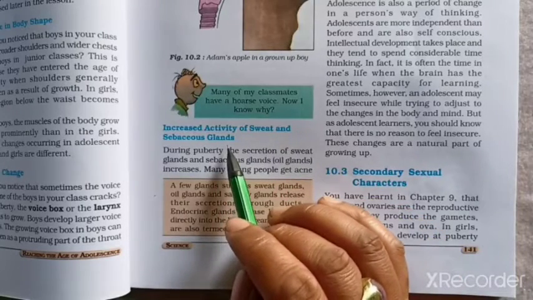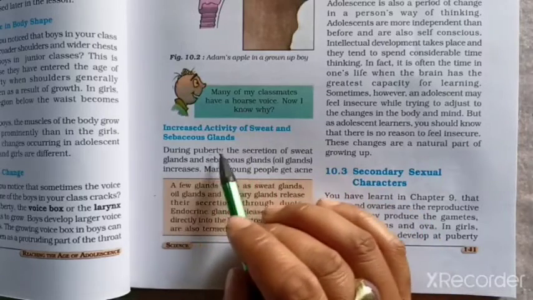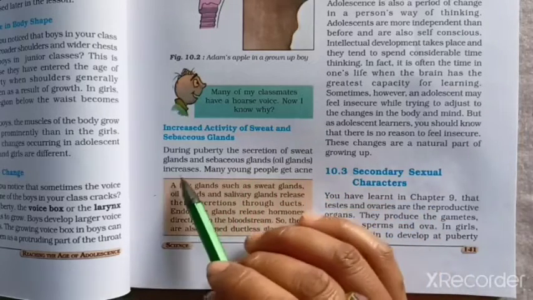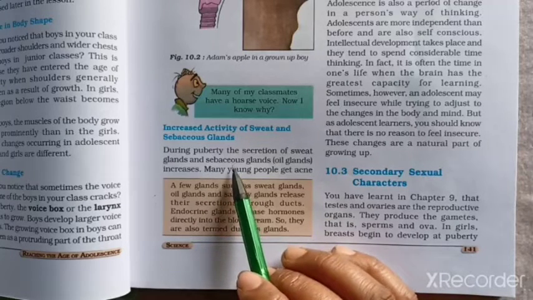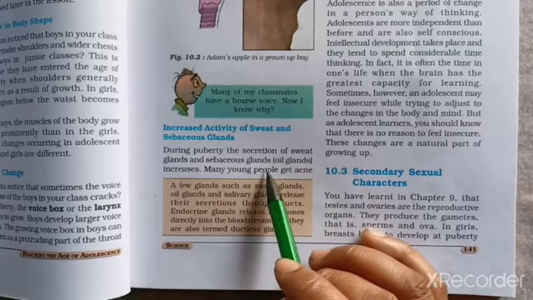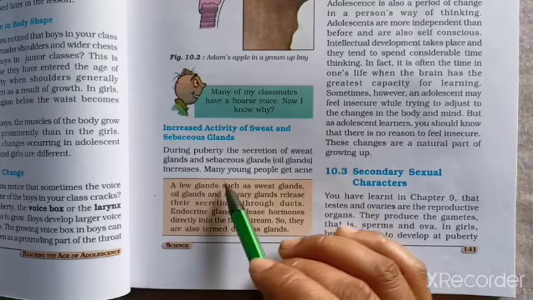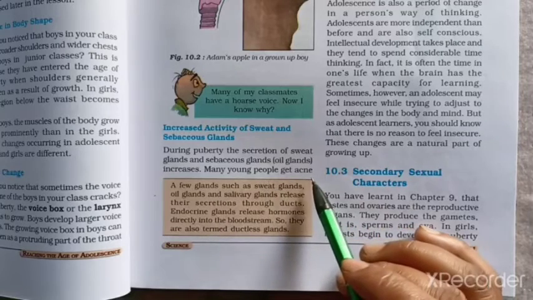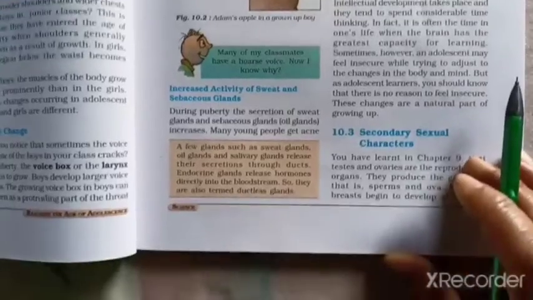During the adolescence period, the activity of sweat and sebaceous glands will increase. During puberty, the secretion of sweat glands and sebaceous glands, that means oil glands, increases. Many young people get acne. Now let's see this.